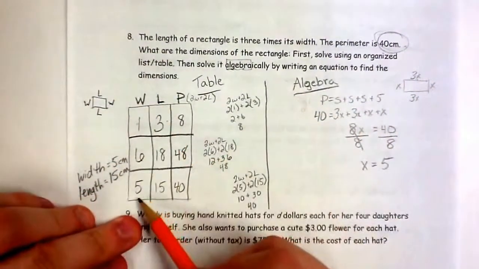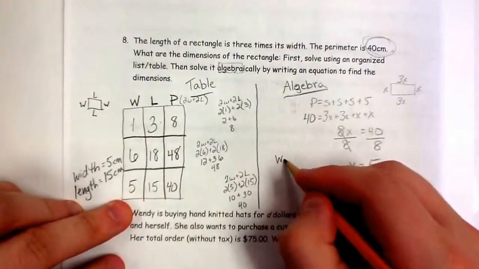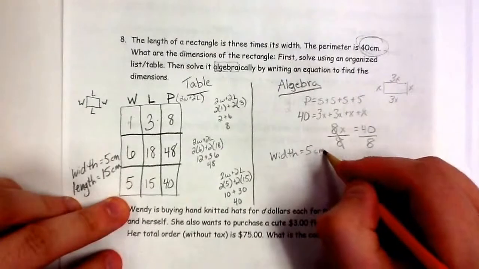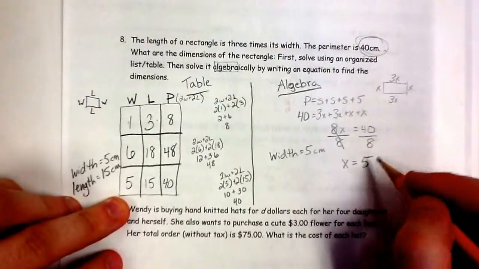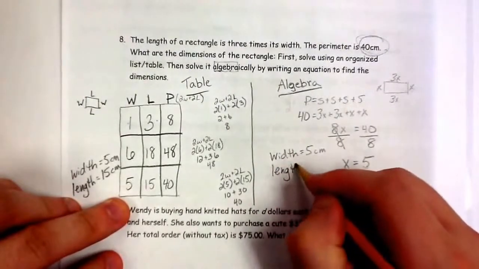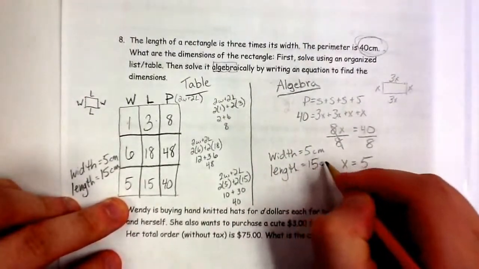If we look back over here, that's what we ended up with. Our width equals 5 centimeters. If our width is 5 centimeters, our length is 3 times that. Our length would be 15 centimeters.